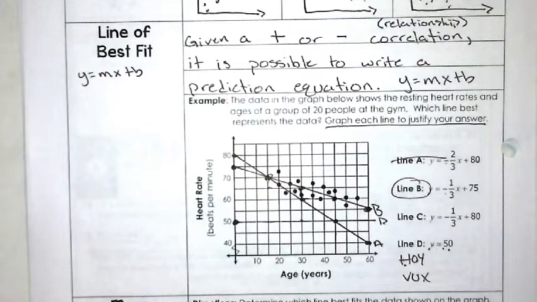Elva, do you have a question? You don't? You were sitting here like this the whole time. That's funny. All right.